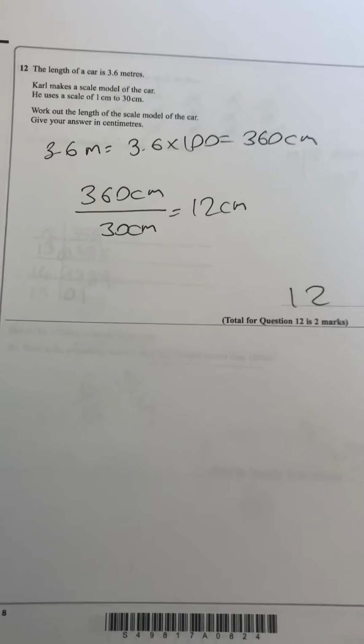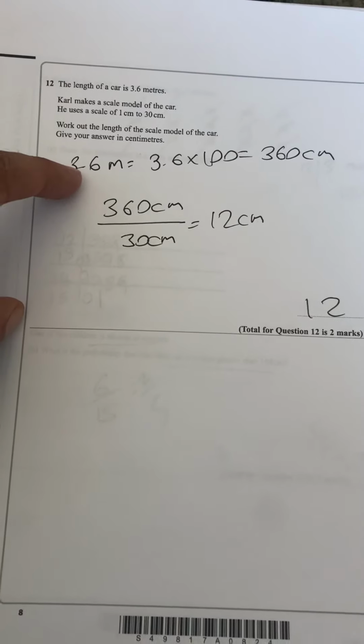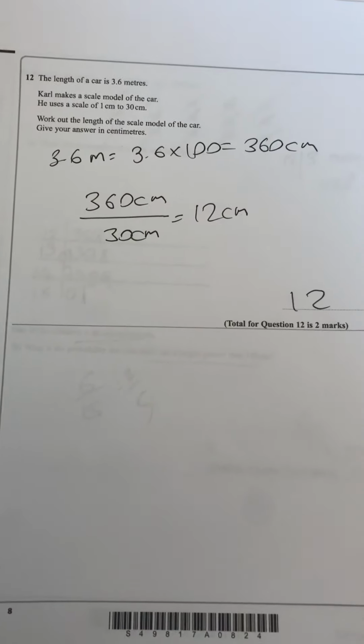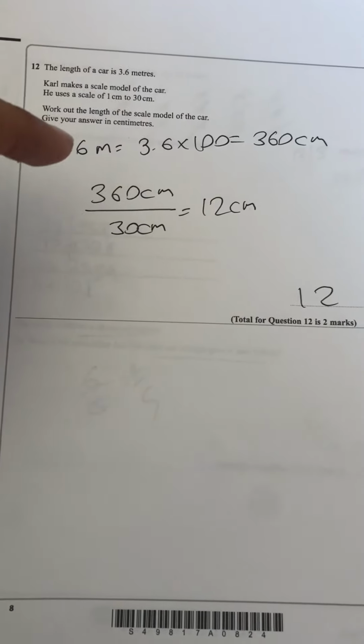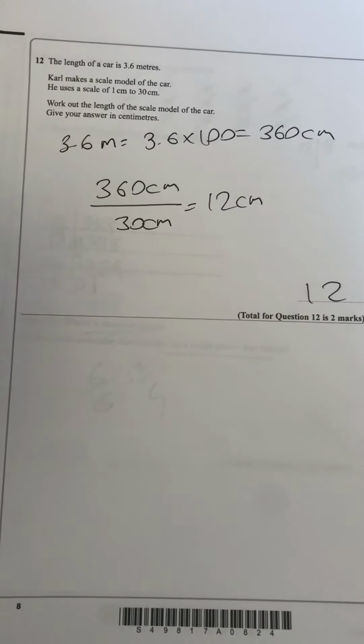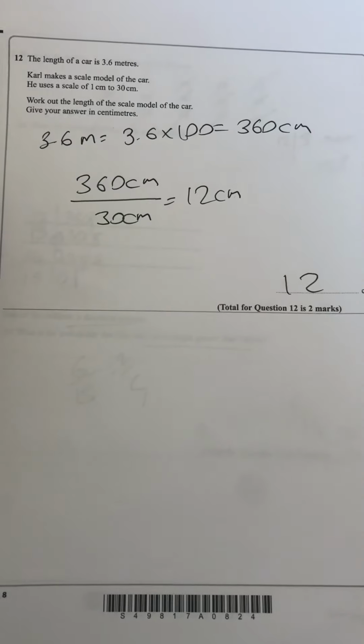Okay, so 3.6, converting that to centimeters, I times it by 100, so it's 360 centimeters. I would then divide it by 30 because we're trying to scale it from 1 to 30. So I divide it by 30, and my answer is 12. So that is question 12, guys.